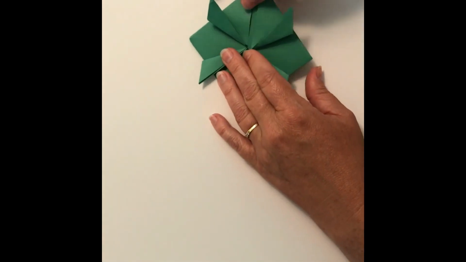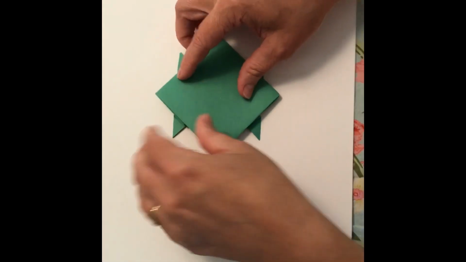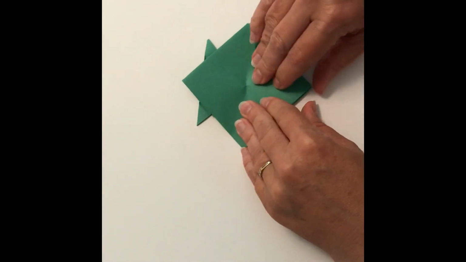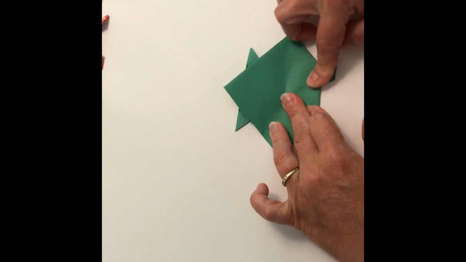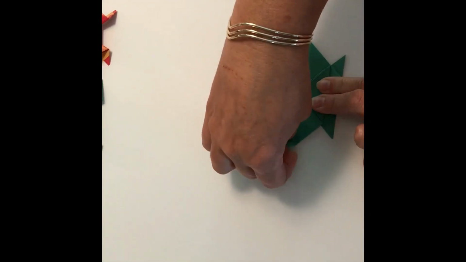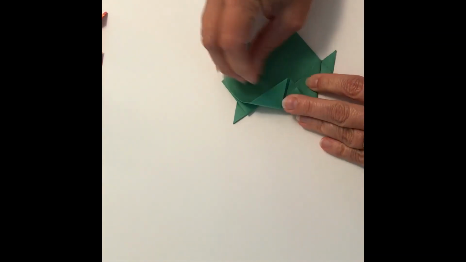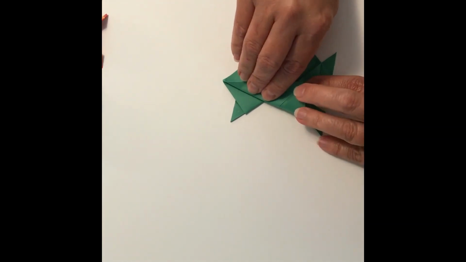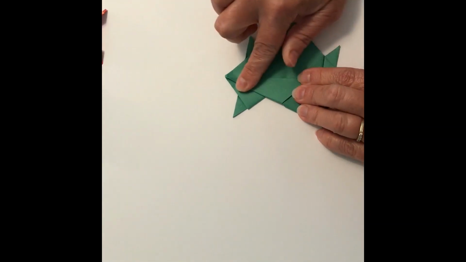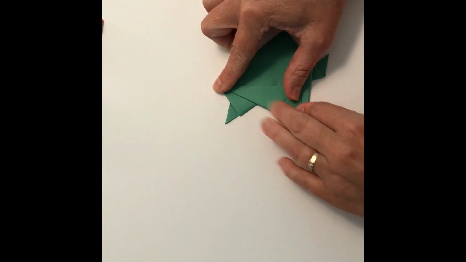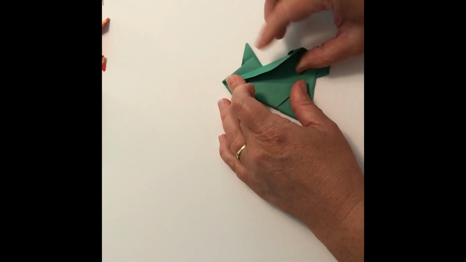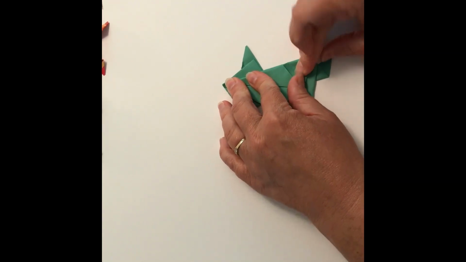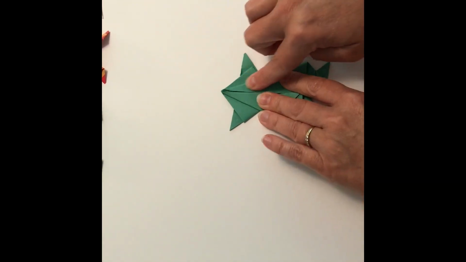I'm going to flip it over like this. I'm going to take this triangle and fold it up. And then I'm going to take this side and fold it over like this, down from the top. And same thing to the other side. Make a nice crease.